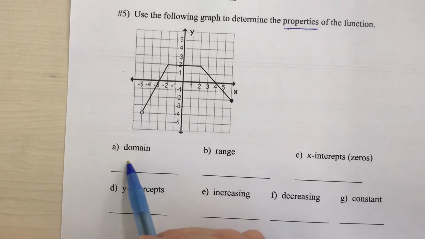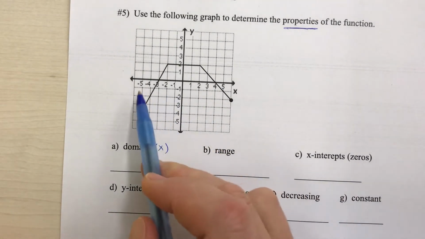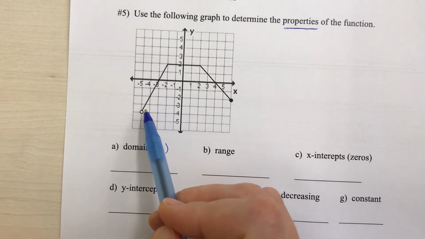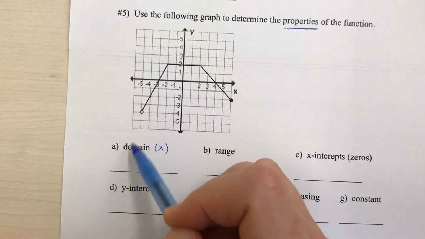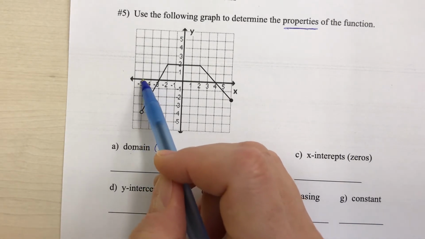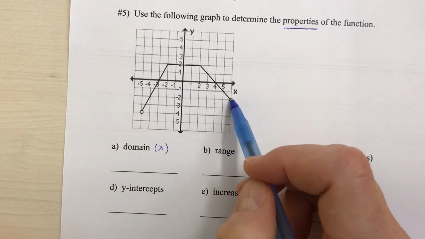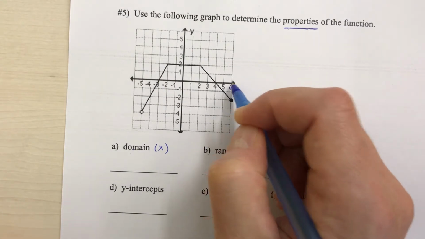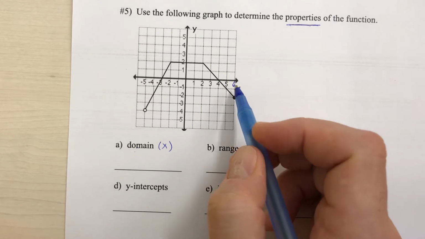Okay, so domain. Domain is the x values. When we're looking at a graph, we read that from left to right. Now the farthest point on the left is here. What's the x value? Okay, domain is x. So that would be -5. How far do we go to the right? Well, we end here, and this number, it's not written, but we know that's a 6. So we go from -5 to +6.